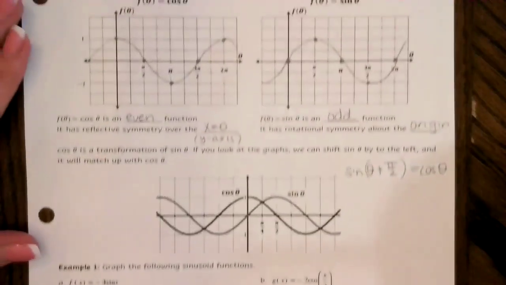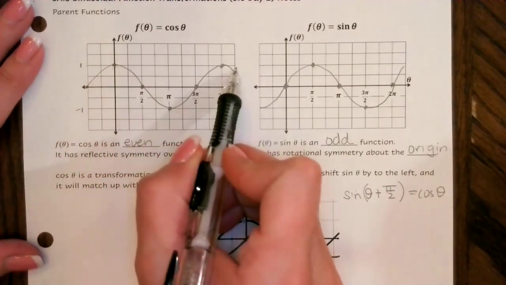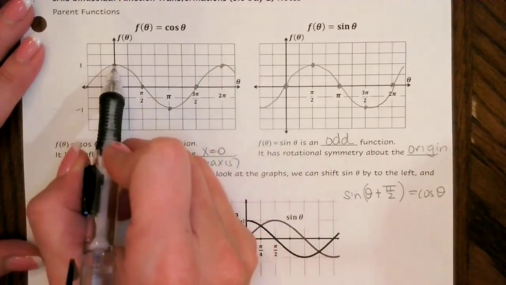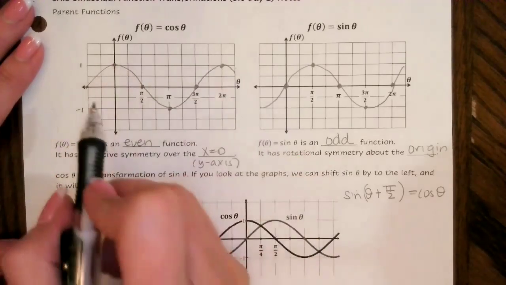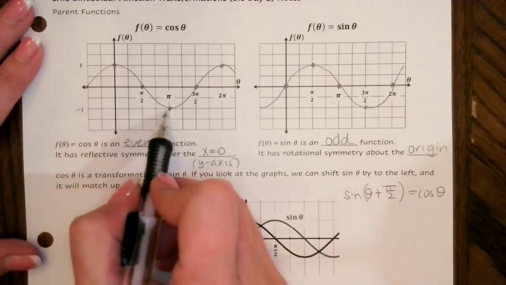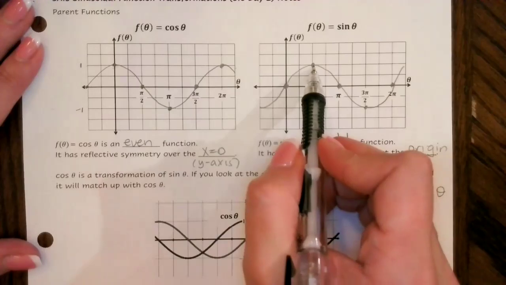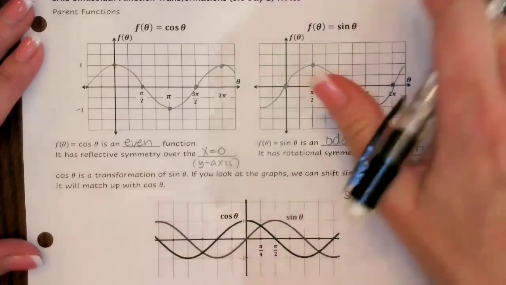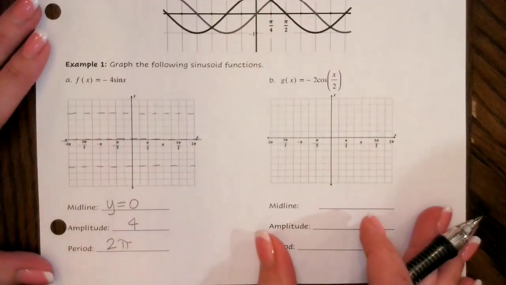So let's go back up here to just see this graph real quick. What I've done is draw a line up here at the top of the amplitude because I see all of these max values are going to end up on that line. And then I drew a line at the bottom of our amplitude here where all the minimums are going to land. Same thing with the sine here. These are my max, these are my mins, and they're going to fall on those two lines where the amplitude is reached to the top and the bottom.